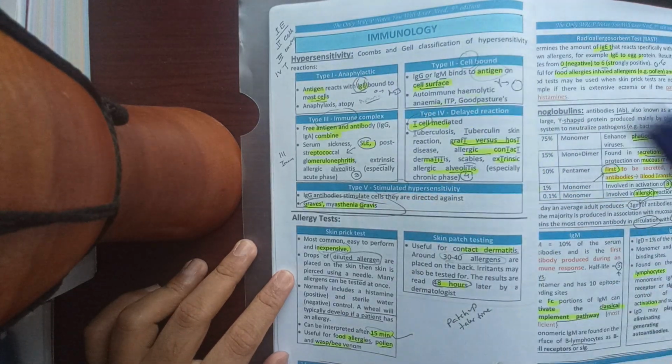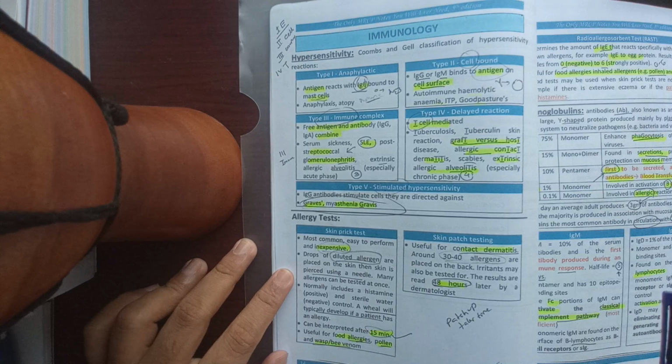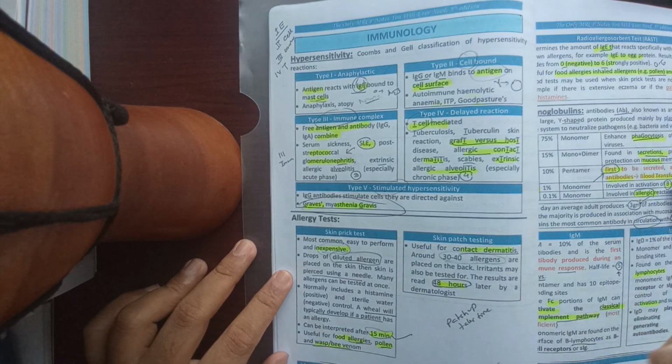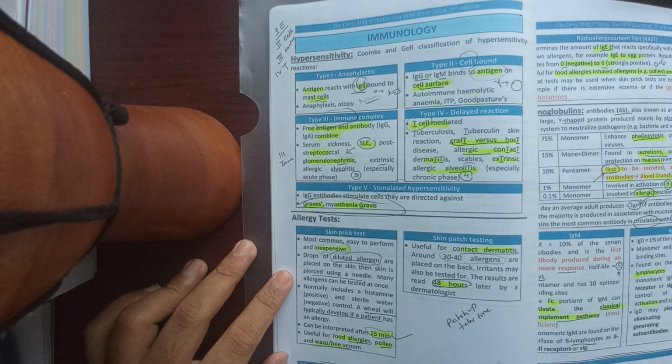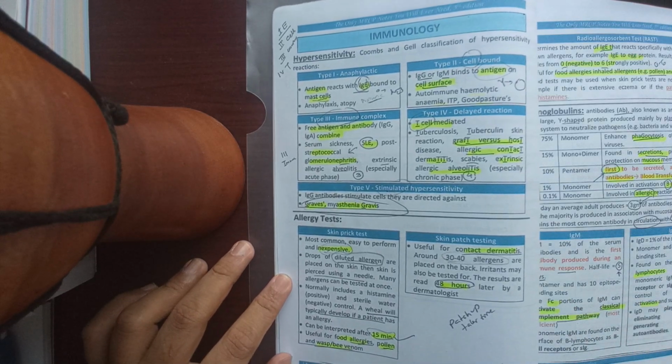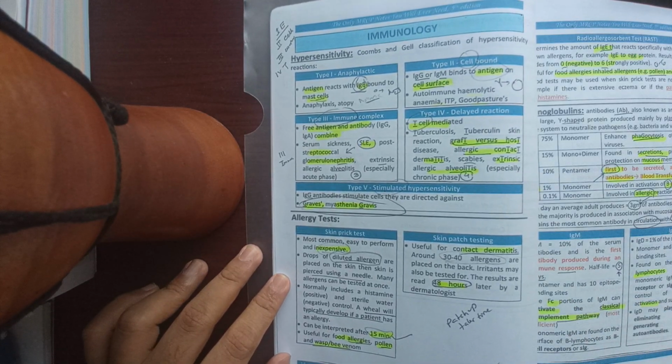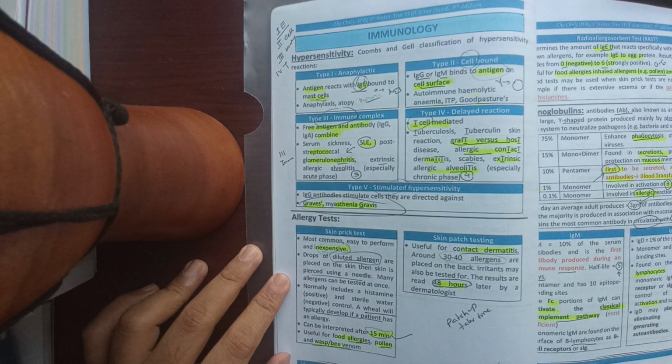Just remember AA, asthma. Type 2 is cell bound. It's not IgE. IgG or IgM binds to antigen on the cell surface. So it's about the cell. An example would be autoimmune hemolytic anemia, where IgG or IgM binds to the antigen on the red blood cell and destroys it.